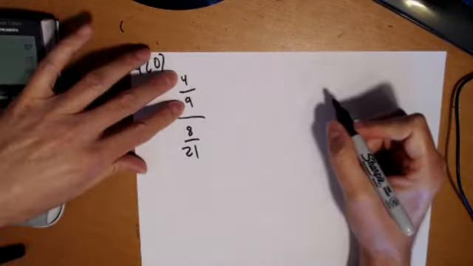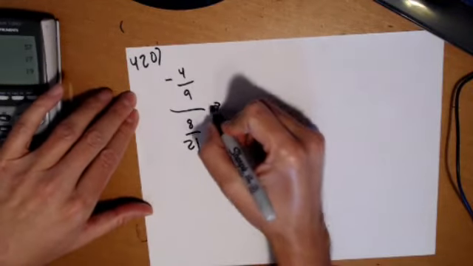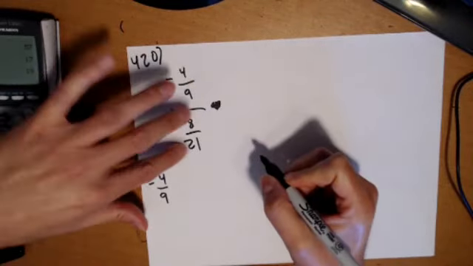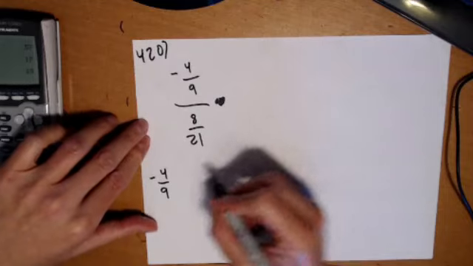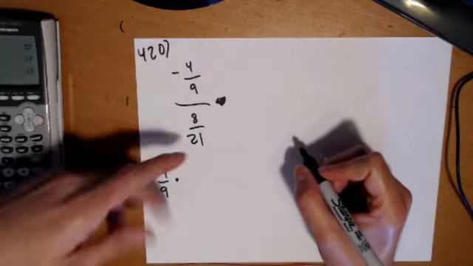A fraction divided by a fraction. So the first thing I do is I rewrite it as -4/9. Remember, division is multiplication by the reciprocal. Oh my gosh, that was so long ago. So this guy stays the same. The bottom guy you flip.